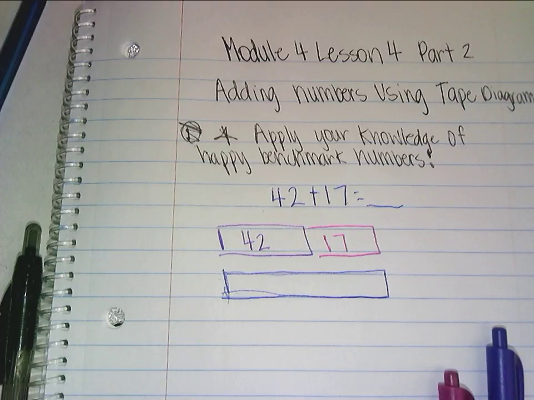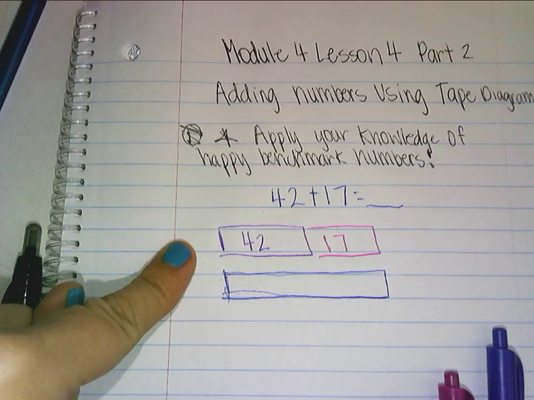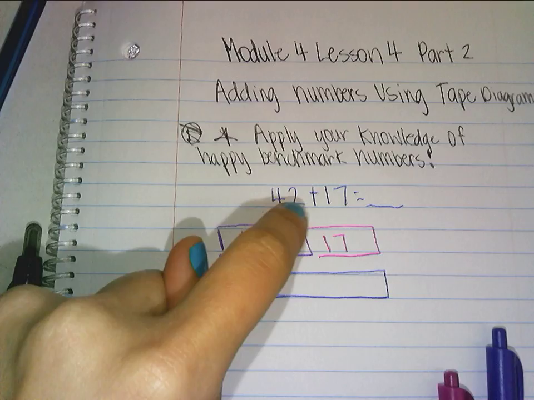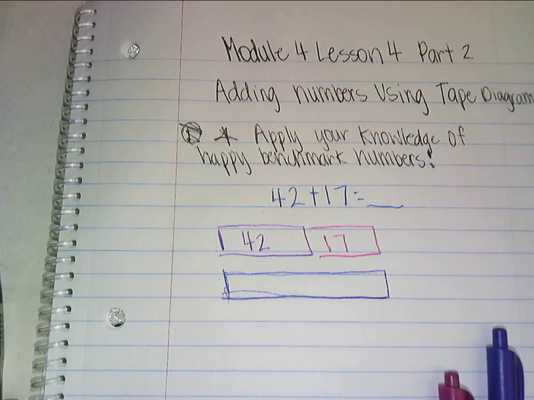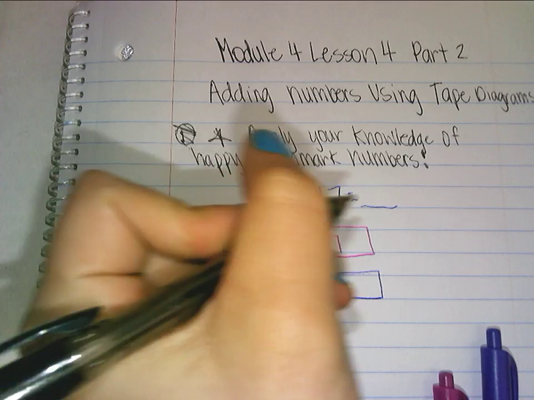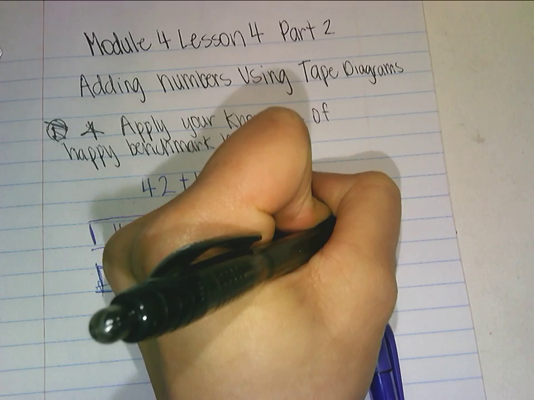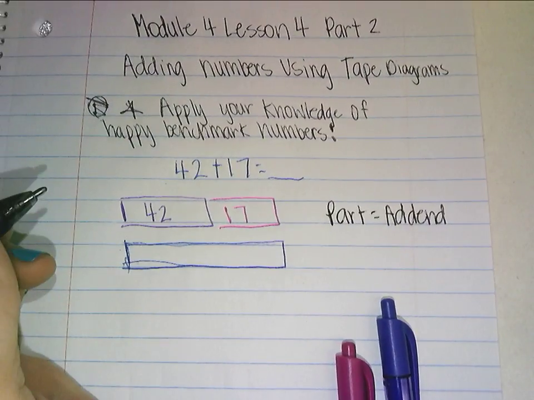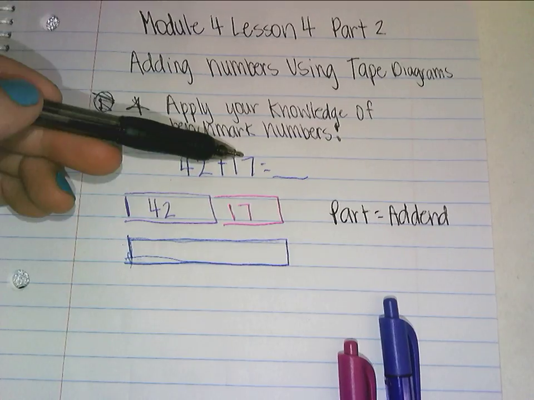So if you're doing a tape diagram, you're first going to start drawing your tape. If you're using this strategy, you're first going to choose one of the numbers, which we call addends. That's another word that you're going to be learning. For addition, a part can also be called an addend. It's a number that you're adding together. So we have two addends, 42 and 17.